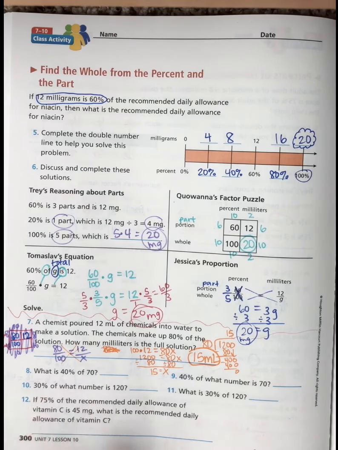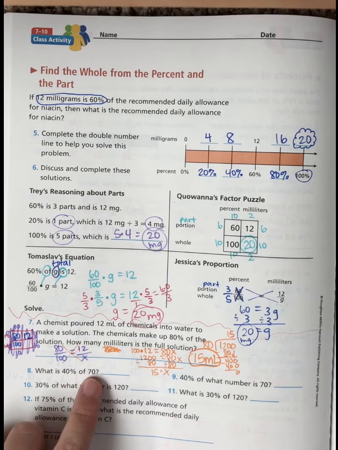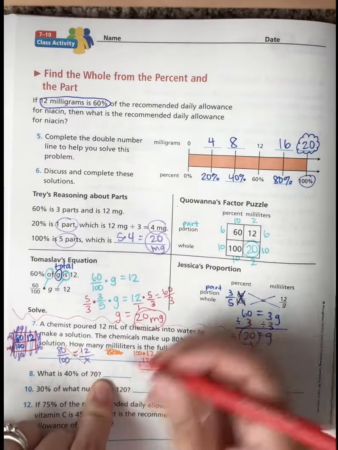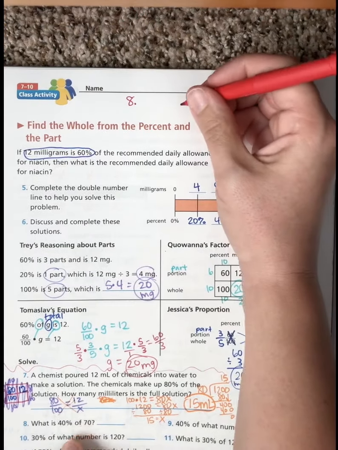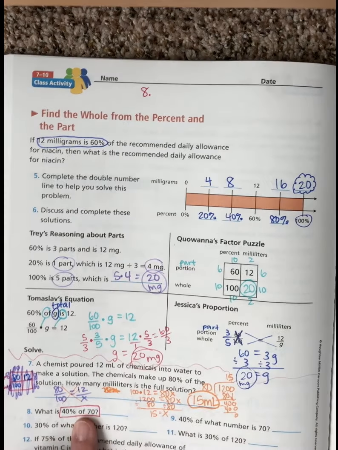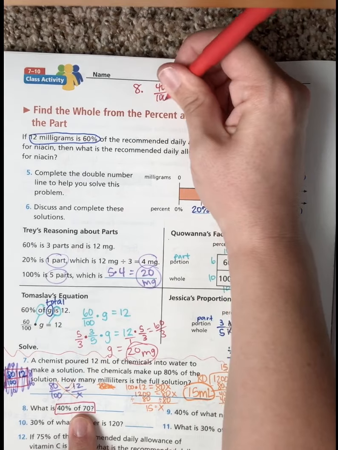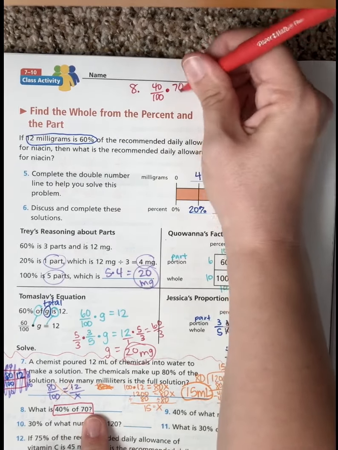Number 8 says, what is 40% of 70? All right, since I am running out of space here, my work for number 8 is going to go over here at the top of my page. So 40% of 70, I'm going to treat this just like a simple equation, and I'm going to say 40 out of 100 of is going to be times, and then 70 over 1.